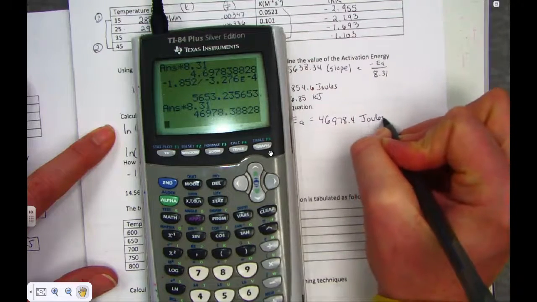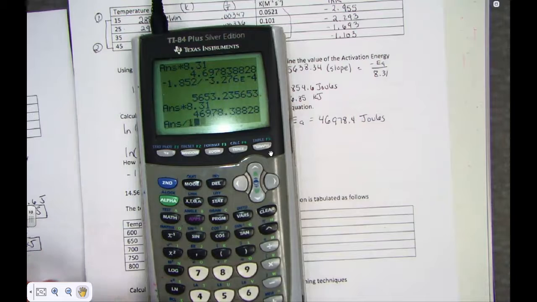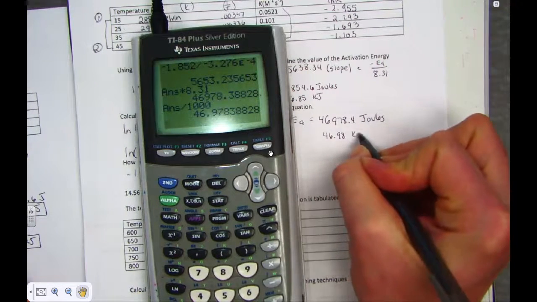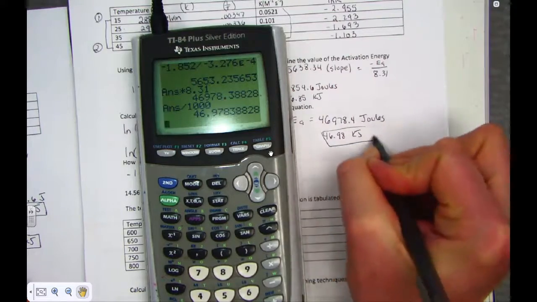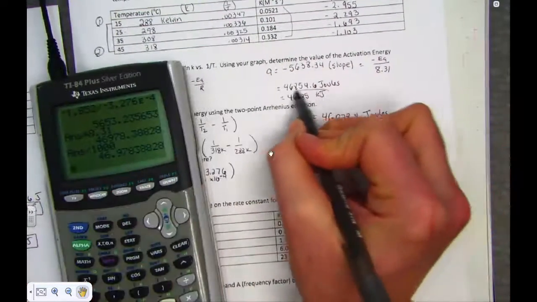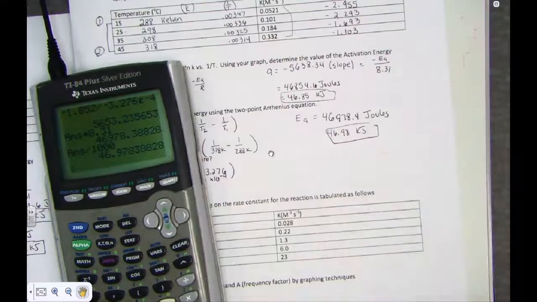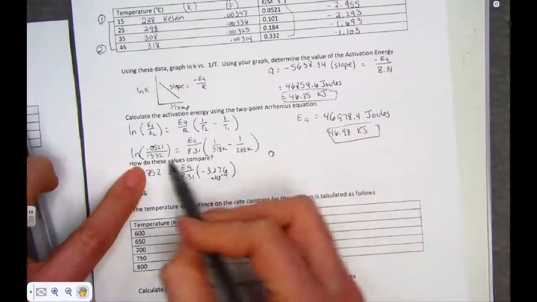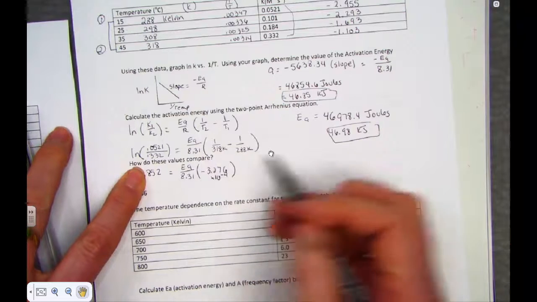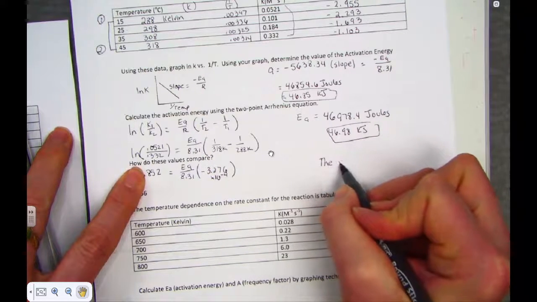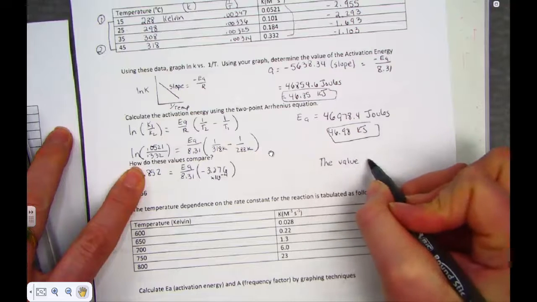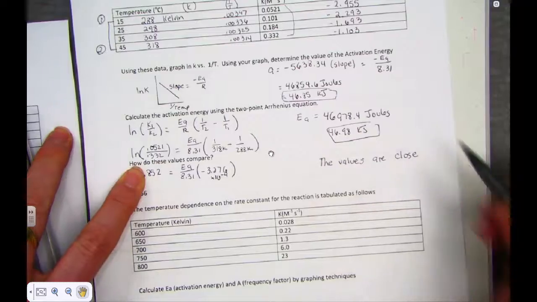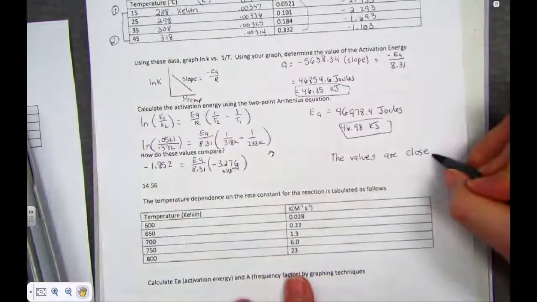46978.4 joules, or if you prefer, 46.98 kilojoules. And the reason I was struggling, the reason I knew I made a mistake, I don't give up, I just keep trying. I should get something so close. I mean, they have to be pretty close. The values are indeed coming from the same line. So the values are indeed close. And if they are not, just as I was discovering, keep trying. You're making a calculator error somewhere along the line, perhaps like I was.